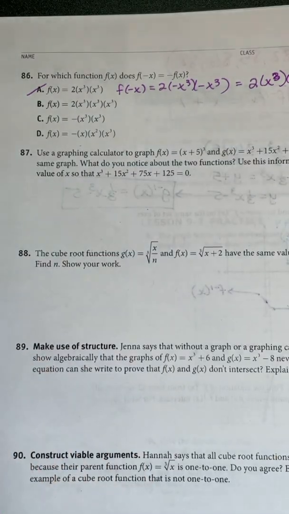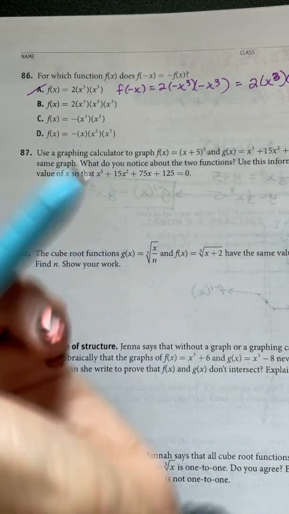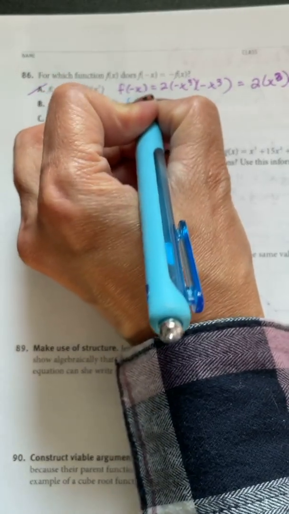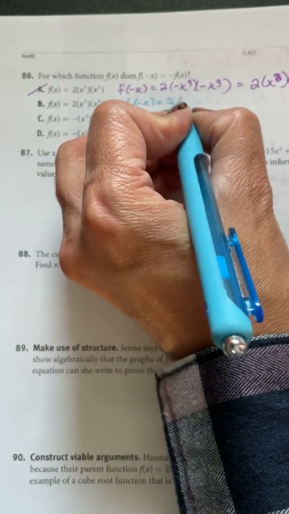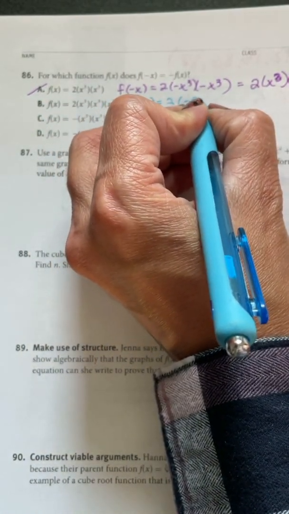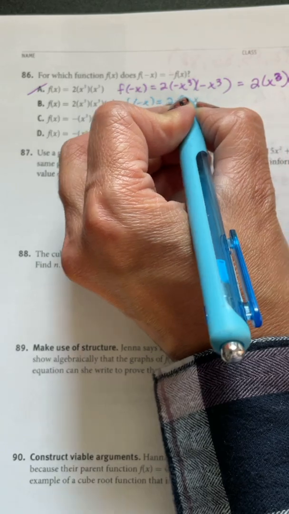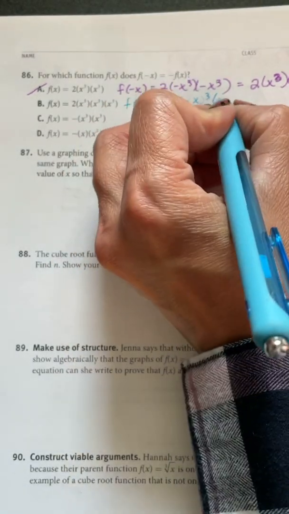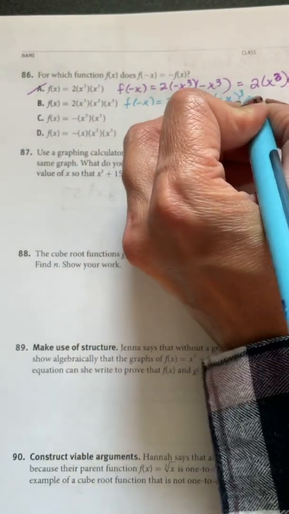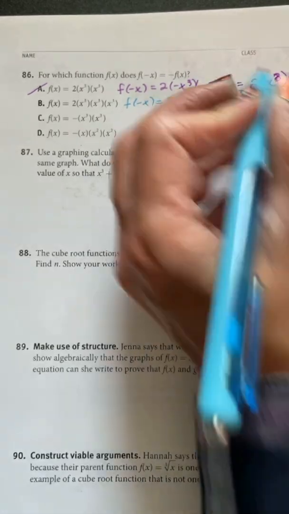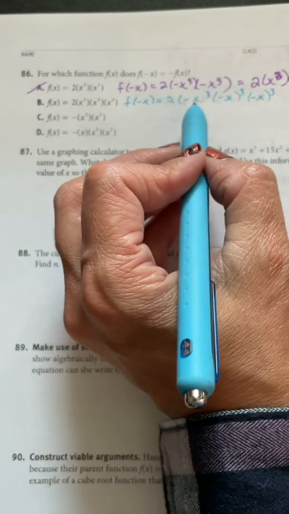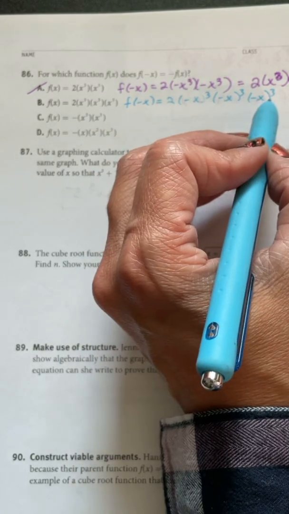Okay, so let's try the next one. Plug in a negative x. So 2 times negative x cubed times negative x cubed times negative x cubed. Well, this is still negative, this is still negative, this is still negative.